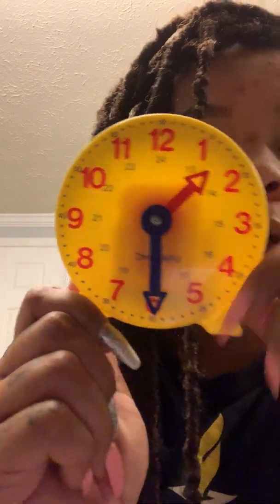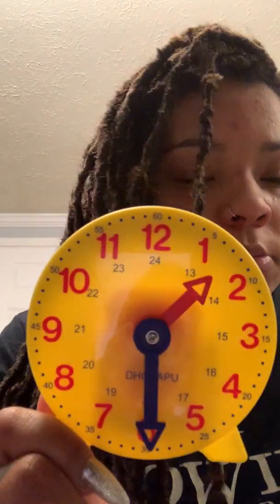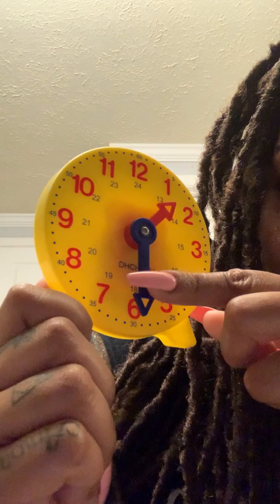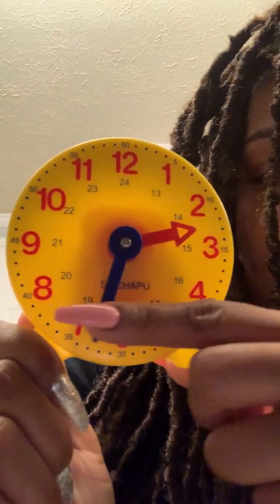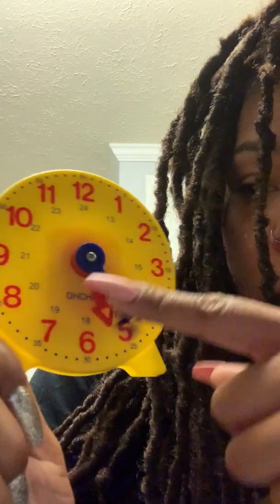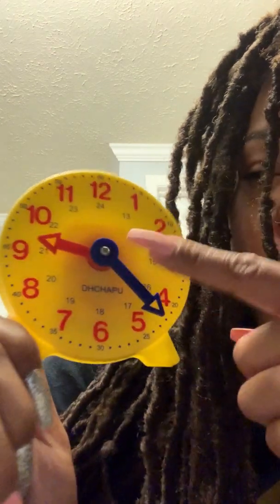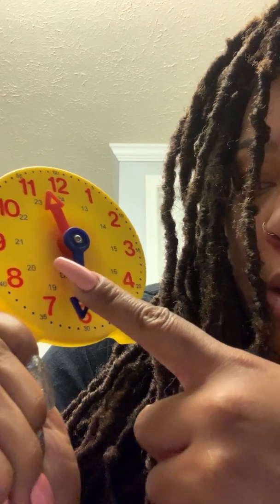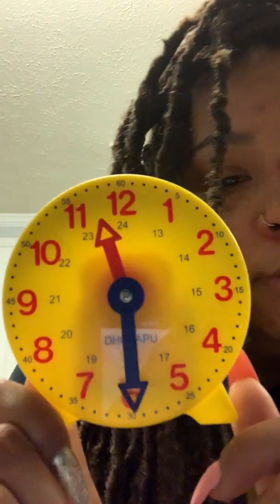All right, let's do one more together. All right, so now I have my analog clock again. Make sure I'm going the right way. Yep. I'm going clockwise. And stop. All right, so let's figure out what time it is here.